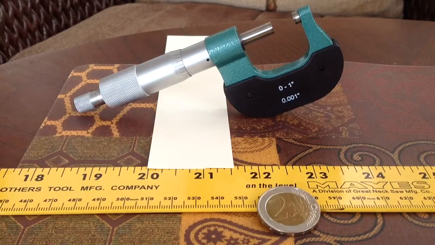Hi, let's take a look at how to use the micrometer pictured here to make high-resolution measurements of thickness. I've used the term resolution, and I'd also like to address the term accuracy. Please don't confuse them. Resolution is a description of how finely divided the scale on a measurement device is.